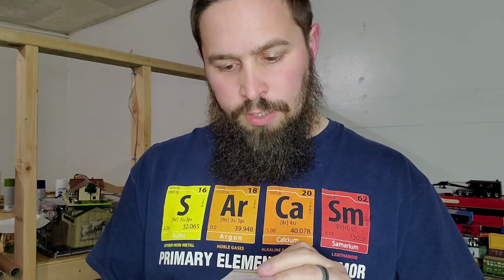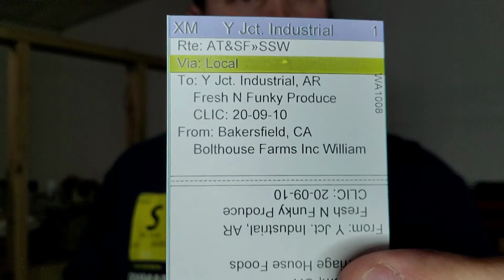Okay, so what I have in front of me is the car cards that we just made waybills for, and I have the waybills. So I'm going to step up a little closer so you can see how these waybills look. And this one here is for a boxcar, which is XM. So, whoops. Okay, here we go.